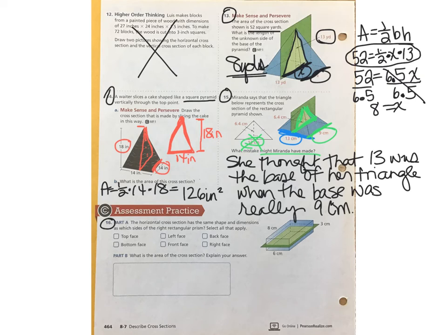Last but not least, let's take a look at question 16. Part A says the horizontal cross-section has the same shape and dimensions as which sides of the right rectangular prism? Select all that apply. Since this is what we would call a hot dog or a hamburger cut, what we know is that this cross-section has the same shape and the same dimensions as the top face and the bottom face. The left, front, back, and right faces are intersected by that cross-section.